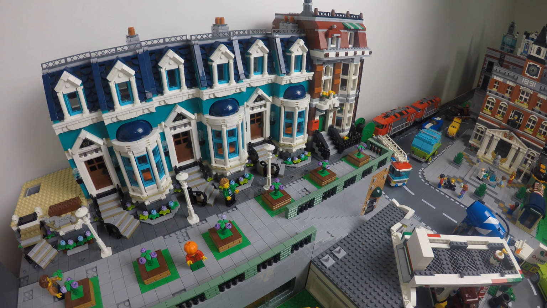Well, that's about it for this month's progress report. Coming up here quick is going to be next month's city update at the beginning of the month.